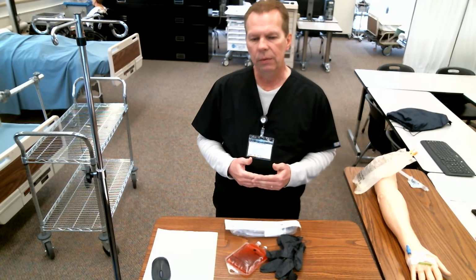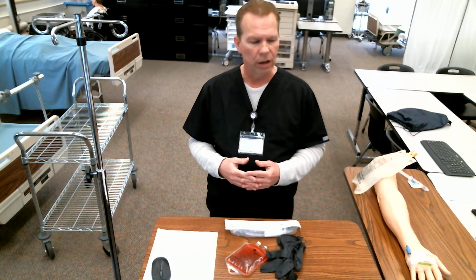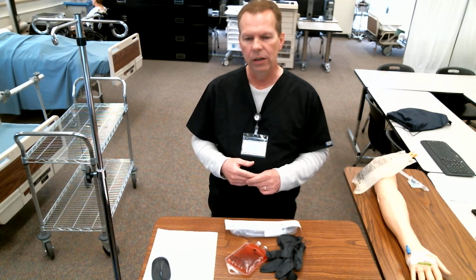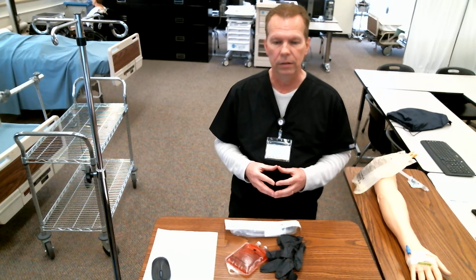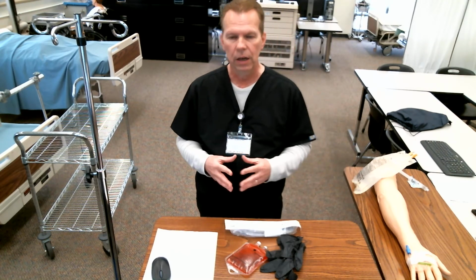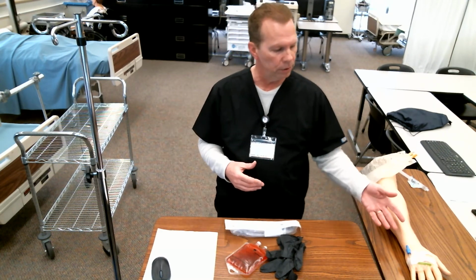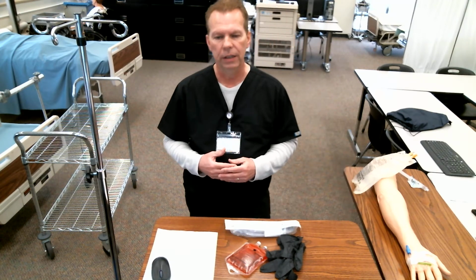Got to make sure that we have type and cross. Can't get any blood without the type and cross. So I'm going to make sure that my patient has a blood band on them. If they do not have a blood band on them, then we're going to stop the process. We're going to know that something was wrong here, because I've got an order to give this patient blood, but the patient has no type and cross, they have no blood band on or anything like that.